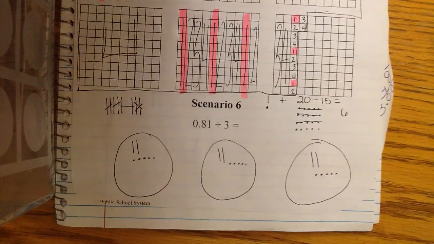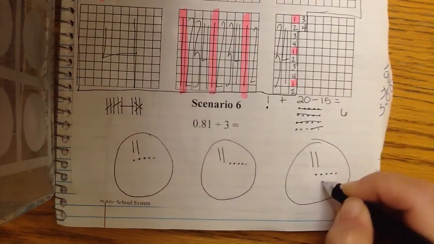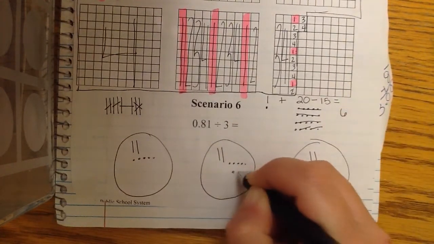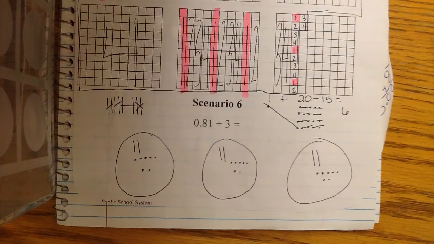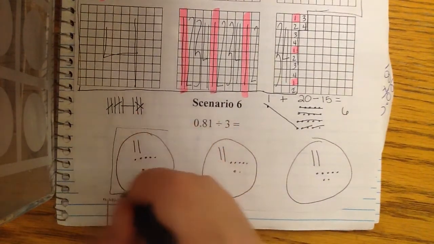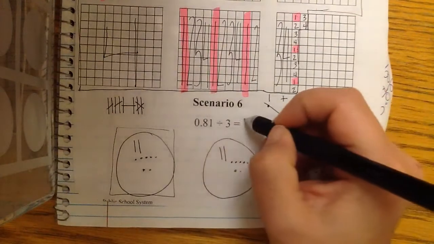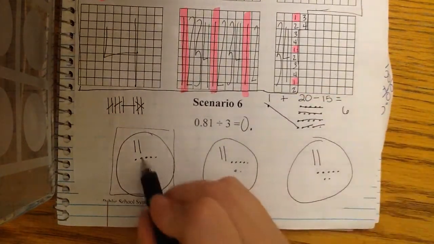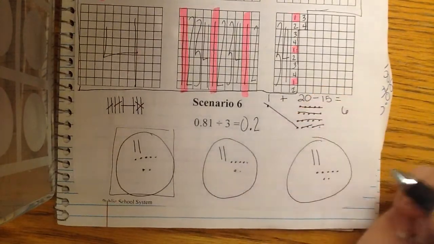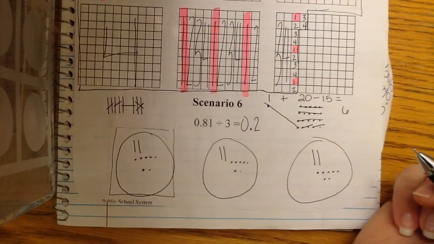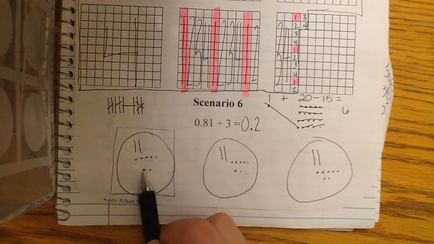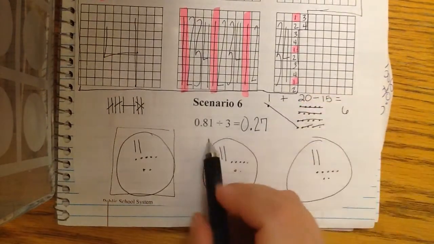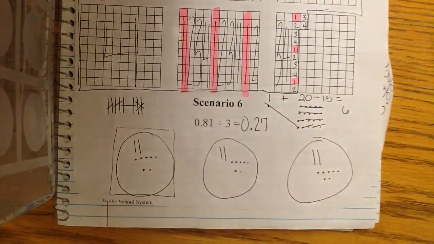Well, 6 split into 3 groups. Can anybody predict how many I should give each group? 2. So remember, I'm counting what I have in one group. One group I have no wholes, 2 tenths. Sorry, my dog that's hurt his leg coming down on our stairs, quite loud up there. 5, 6, 7 hundredths. So 81 divided into 3 groups is 27 hundredths.